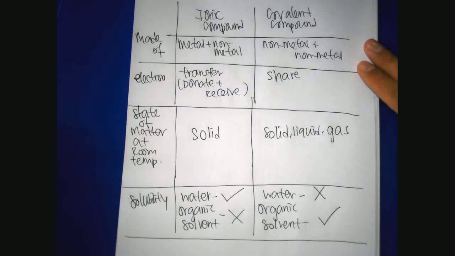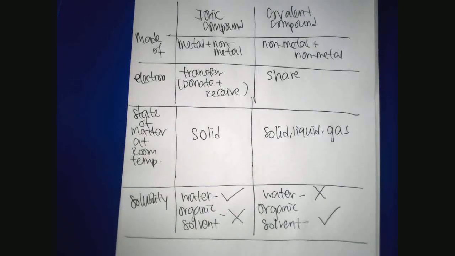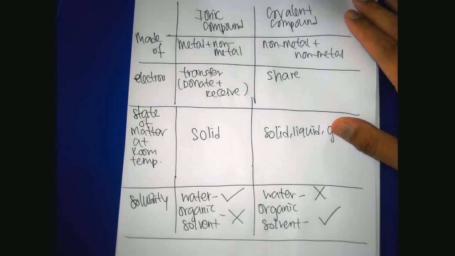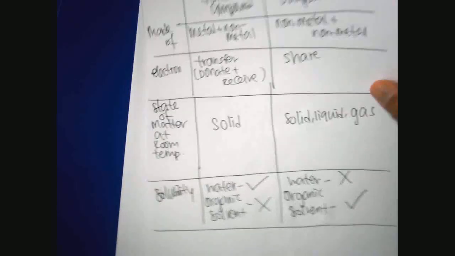Now we have 2 more comparisons left, and these 2 comparisons are very important and very significant, because for these subsequent ones we not only need to be able to compare, we must also be able to provide an explanation. So let's go. This is the extension from the table. It's the same table as just now, not a new table.